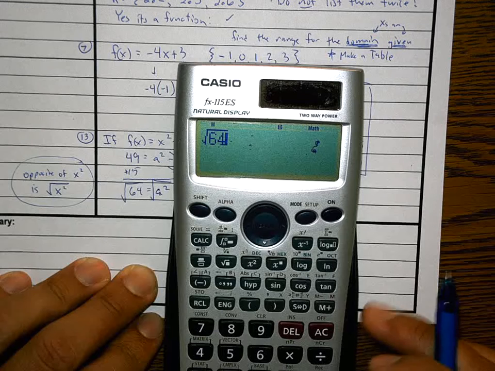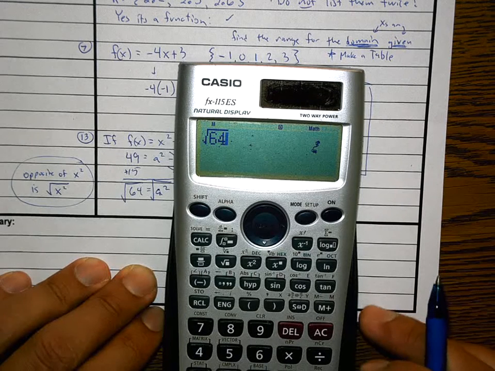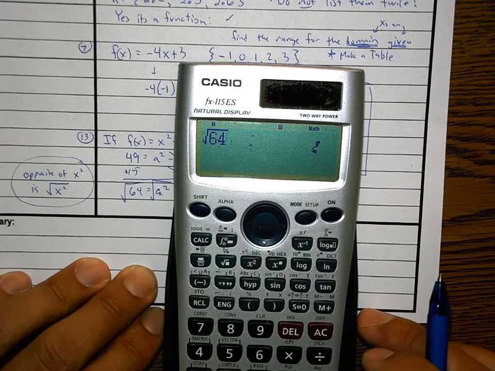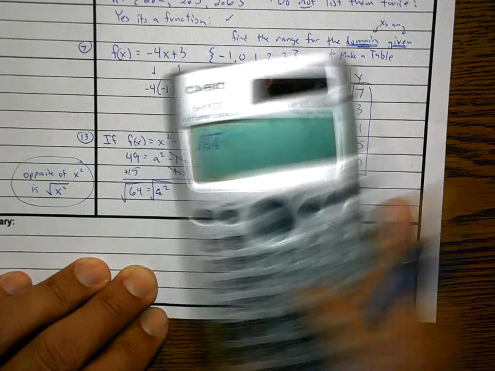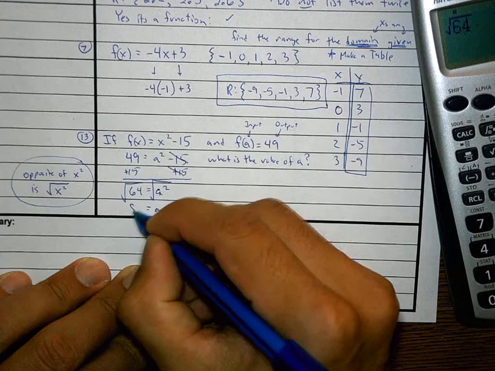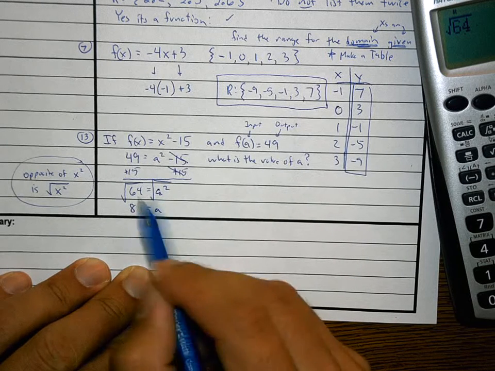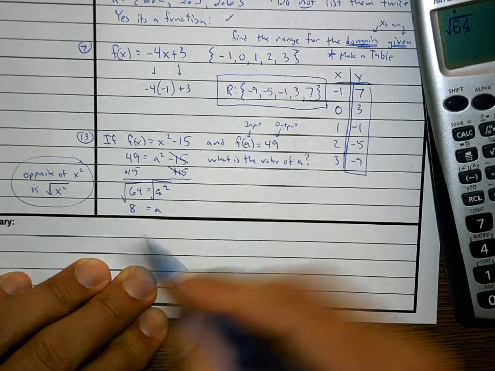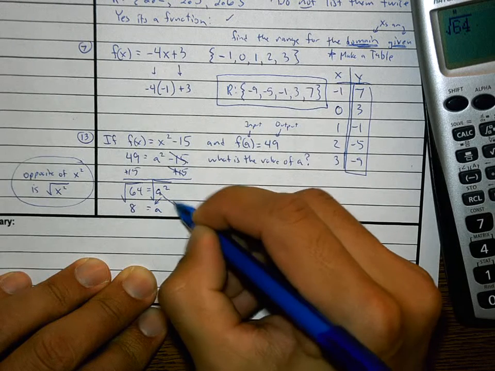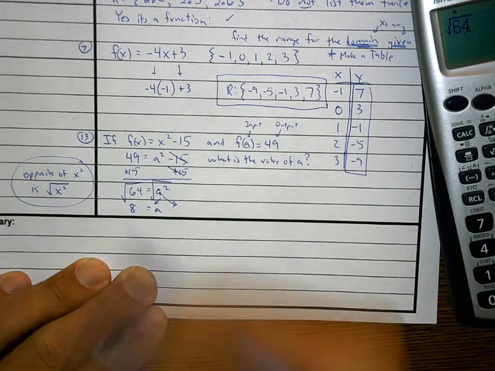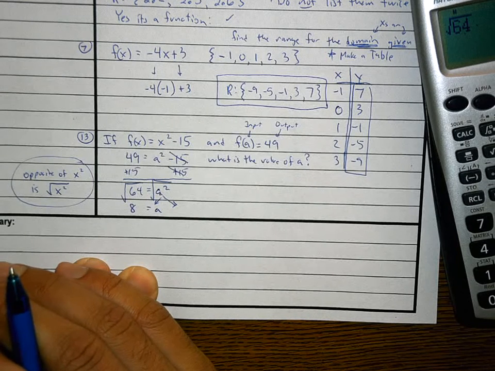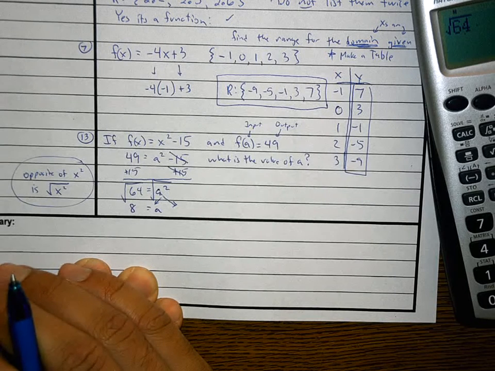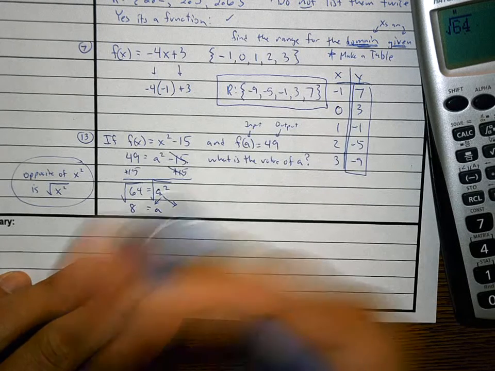And I hope you know something times itself is equal to 64. Do you know what it is? 8. Well, guess what? You're half right. 8 times 8 is 64, but there's another possibility. Something times itself equals 64. What else? We don't know. Okay, this is for you advanced students in the class.